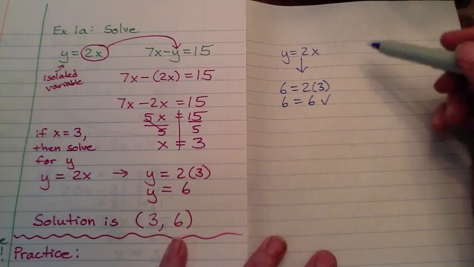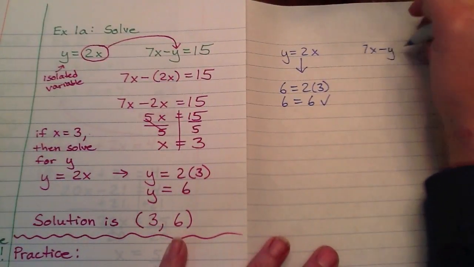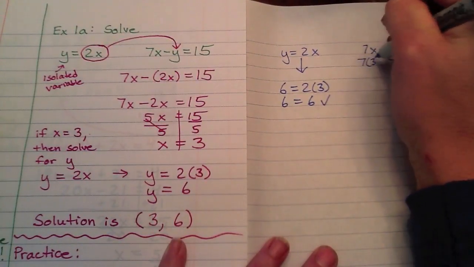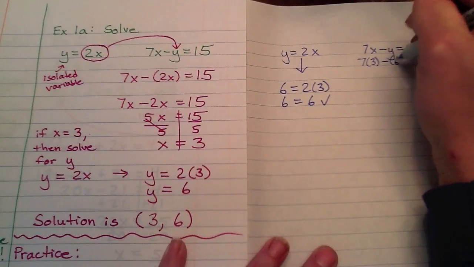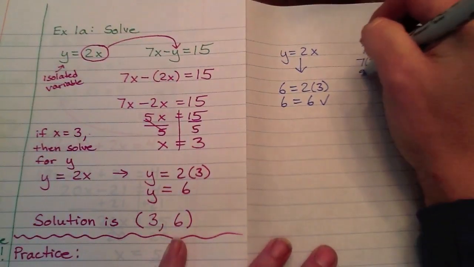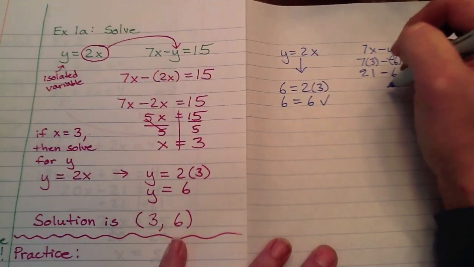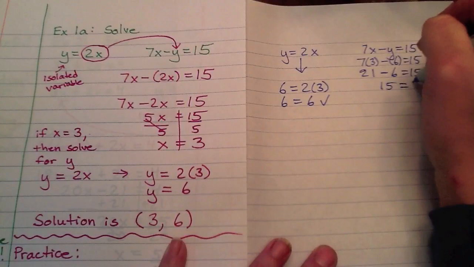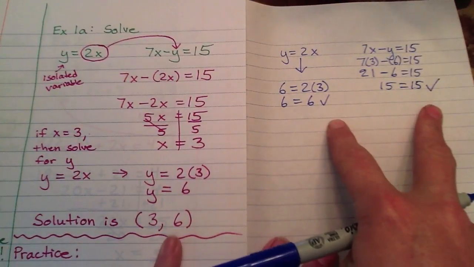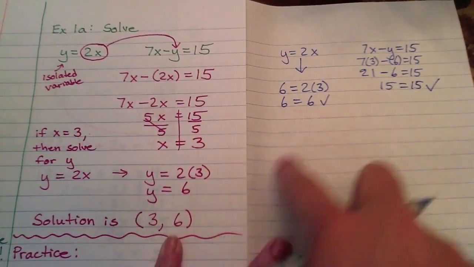Now you have to make sure it's true for the other equation. The other equation was 7x subtracting y equals 15. So 7 times 3 subtracting 6 equals 15. 21 subtracting 6 equals 15. And 15 equals 15. It was true for both. Once you know that that solution is true for both, you know you did all of your math correctly. So that's how you check these.